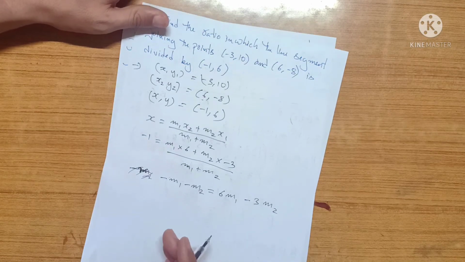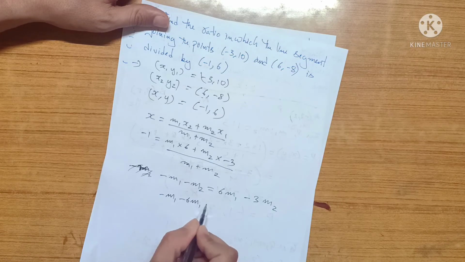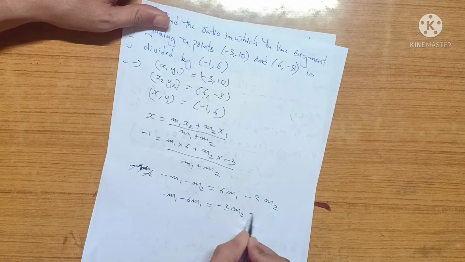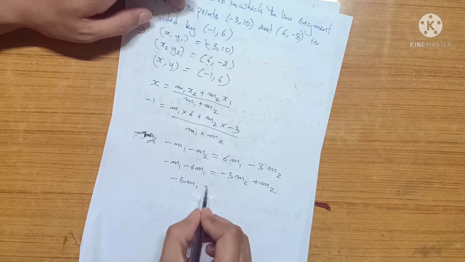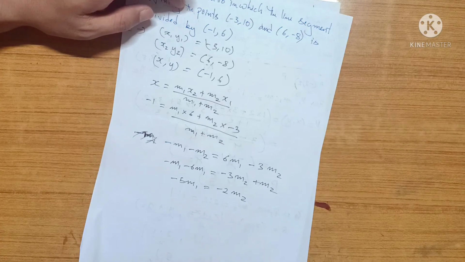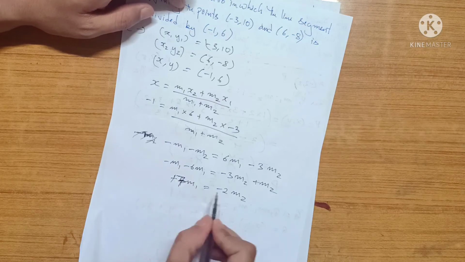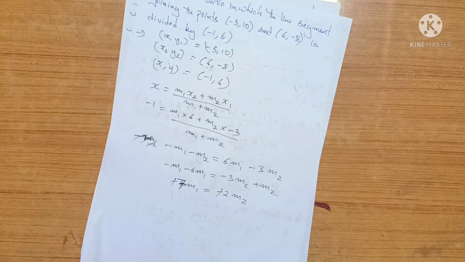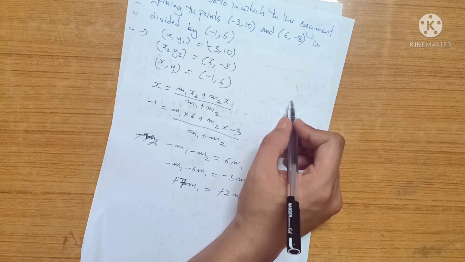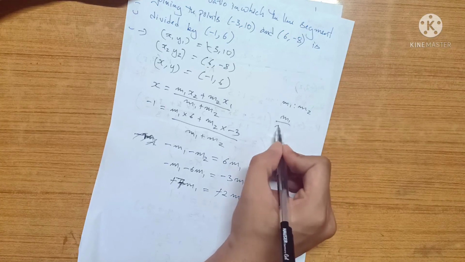So let's match the m1 and m2 together. So -m1 - 6m1 equal to -3m2 + m2. So this will become -5m1 equal to -2m2, right? No, this is -7, sorry. Yes, -1 -6 is -7. So minus we can cut. Now I told you that m1 and m2 are what? The ratios, right? If m1 and m2 are the ratios, ratios means division. So m1 is to m2 literally means m1 by m2.